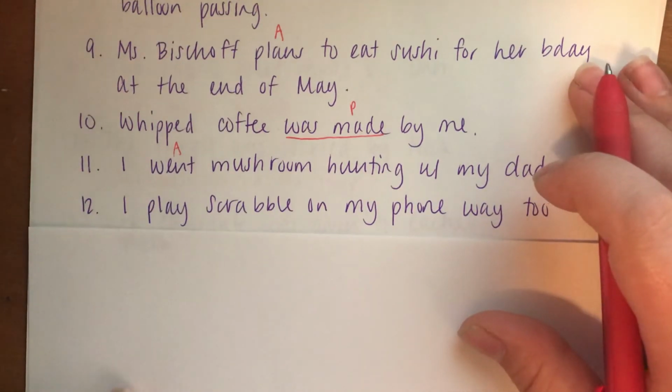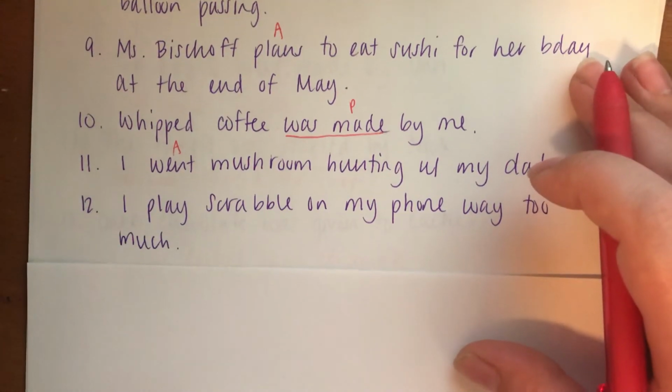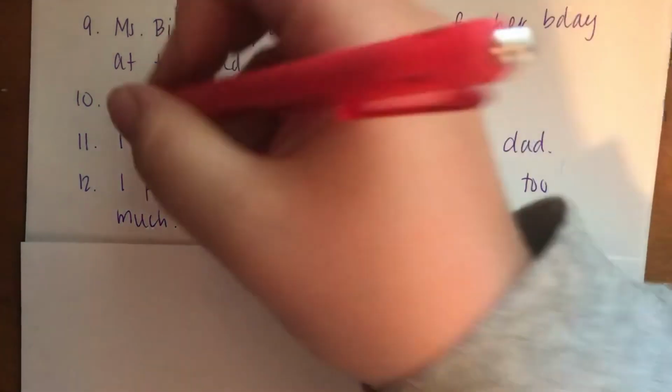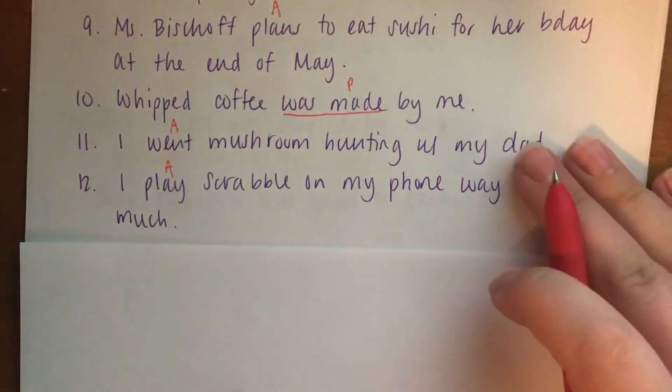12, I play Scrabble on my phone way too much. Fact, I do. Play is our action. I'm the one doing the playing of Scrabble on my phone far too much. So this, again, is an active voice sentence.